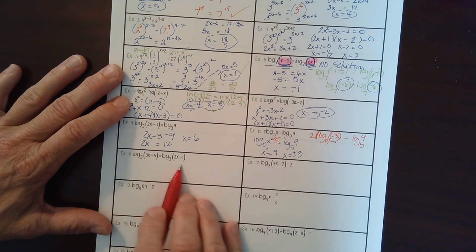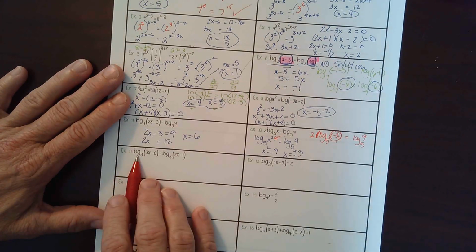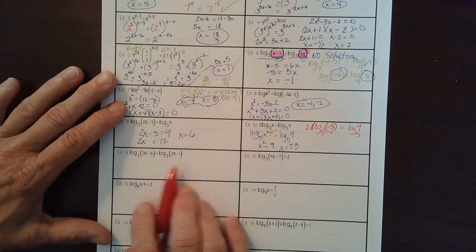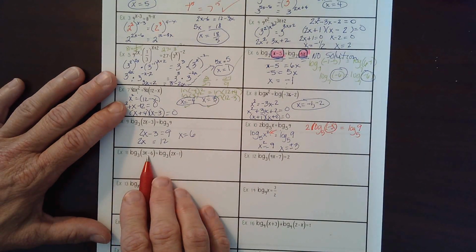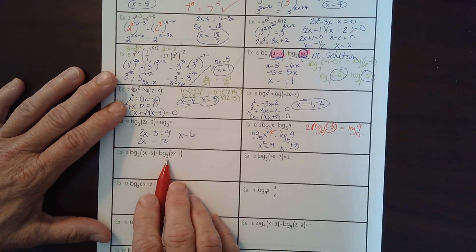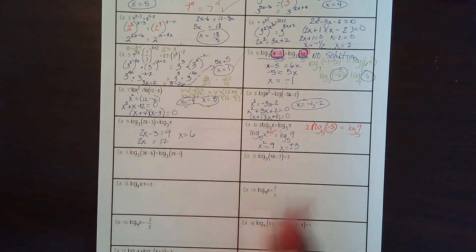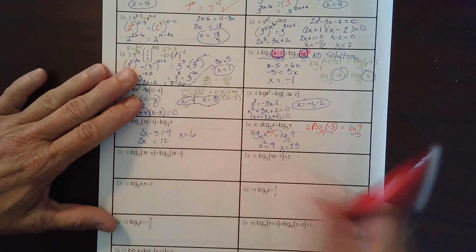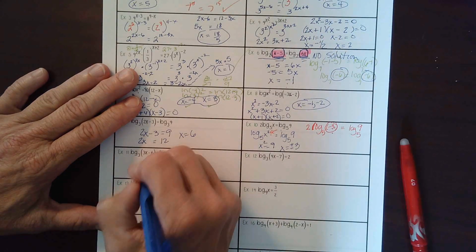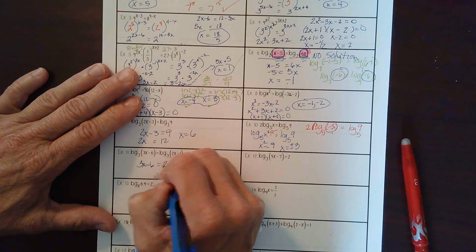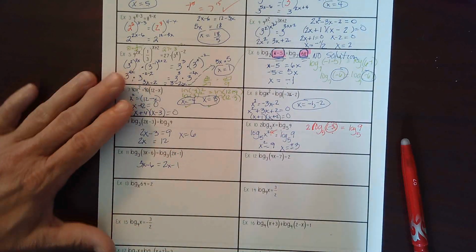Here is a pretty straightforward example, which is the one that will end this portion of the video. We have log base 3 of 3x minus 6 equals log base 3 of 2x minus 1. The bases on the logs are the same, so I can drop the logs and set 3x minus 6 equals 2x minus 1, and I can solve.